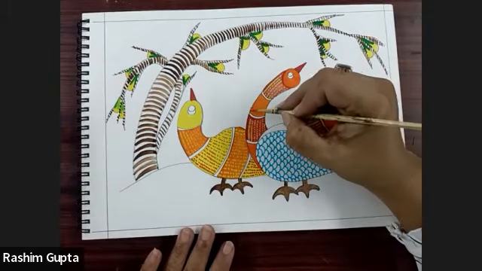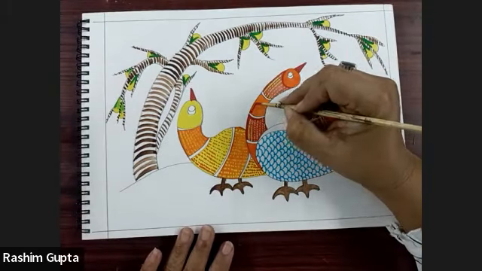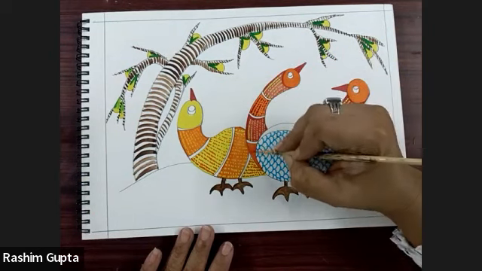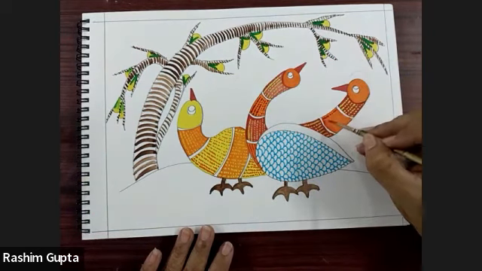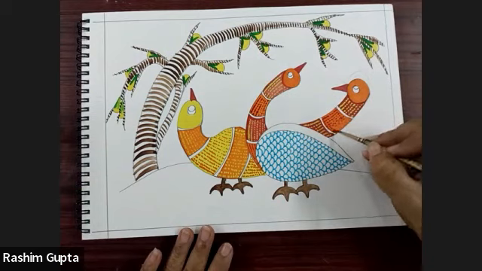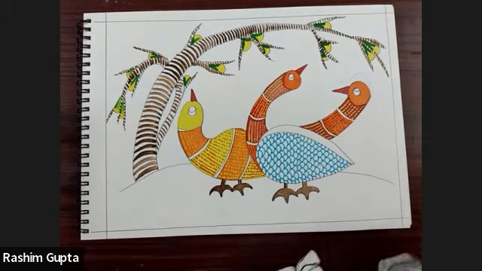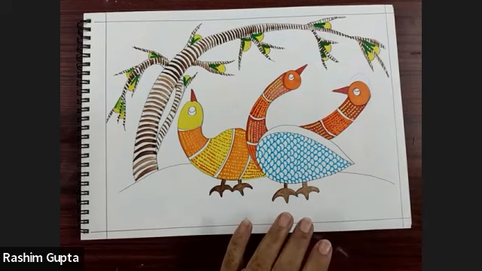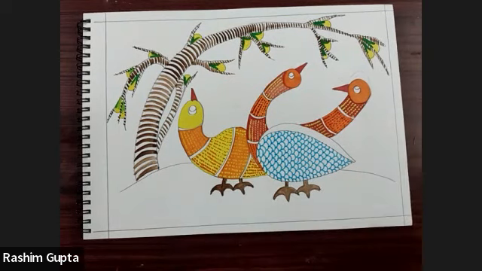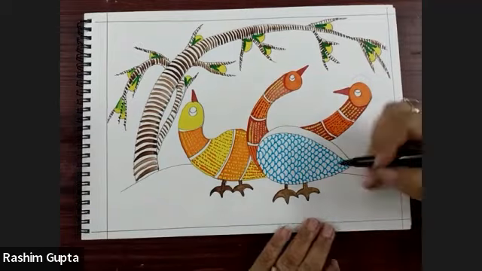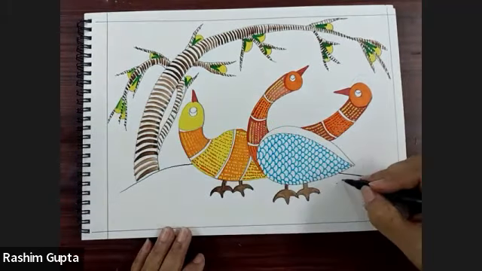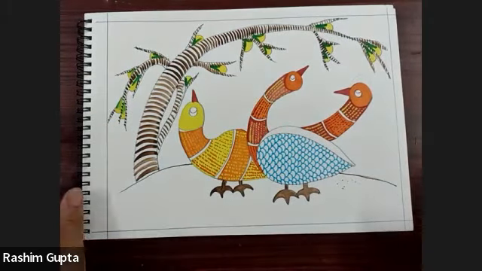Now I'm going to use red over orange. So now I will wait for the whole thing to get dry. Only then I will use the black pen for the outline. Some seeds over here.